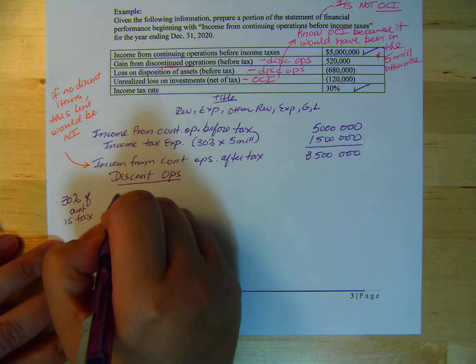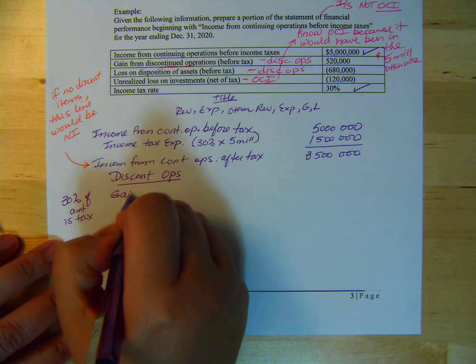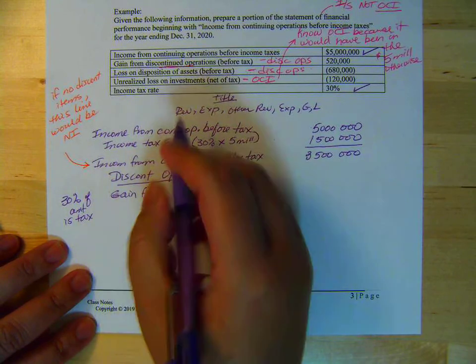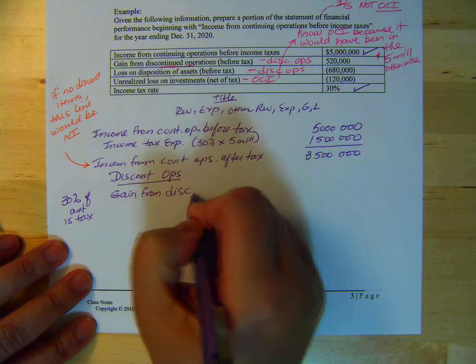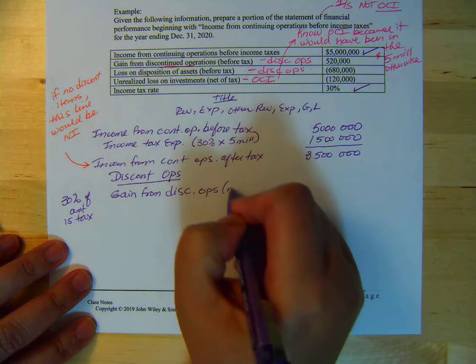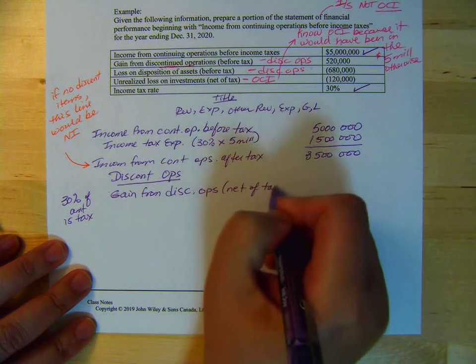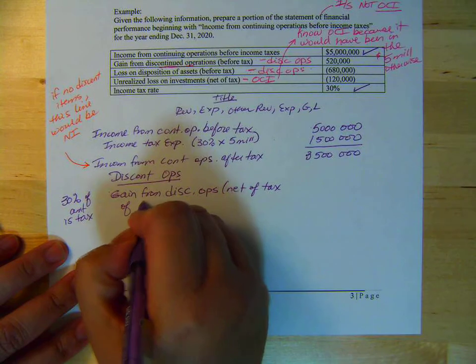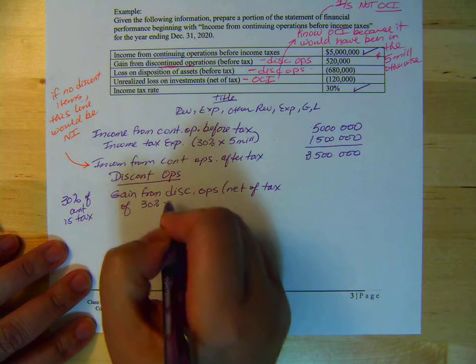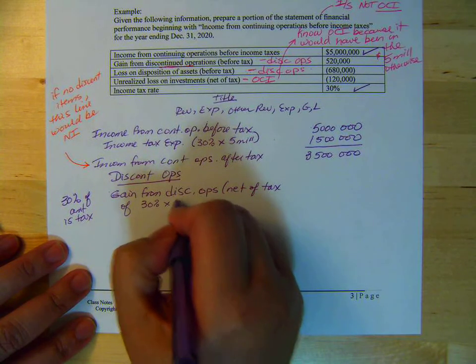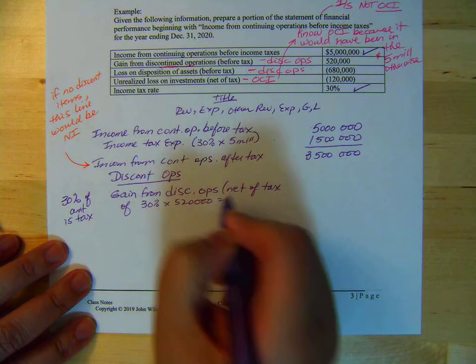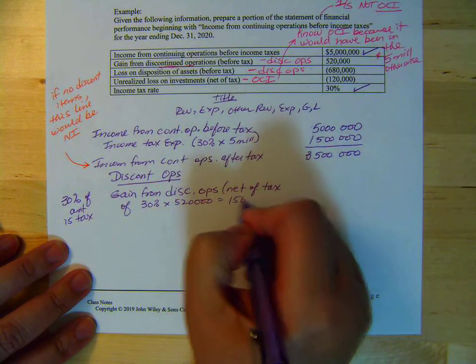So we say gain from discontinued ops net of tax of 30% times 520 equals 156,000.